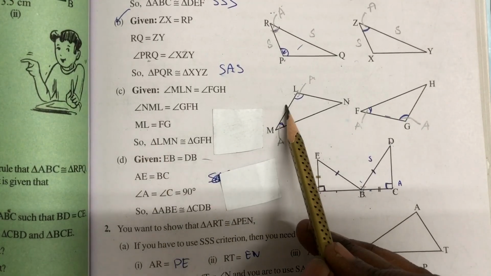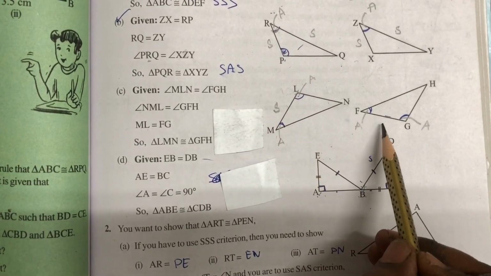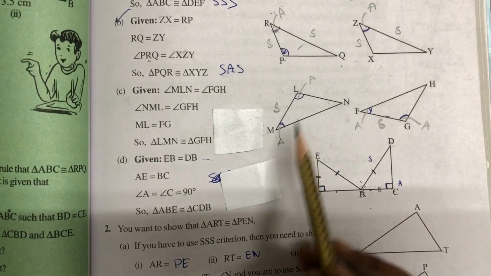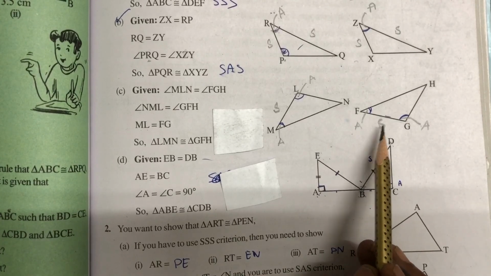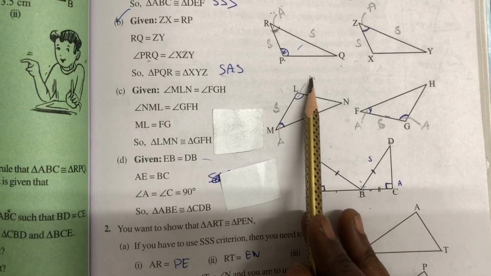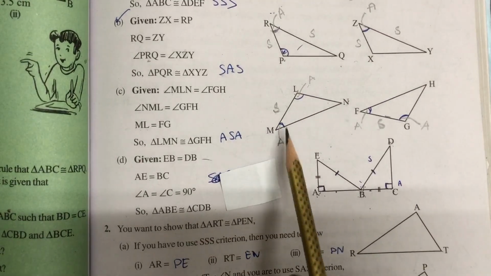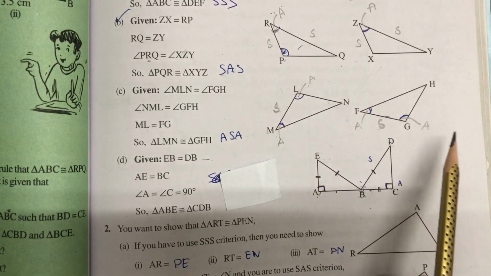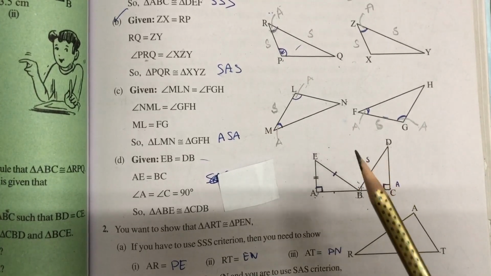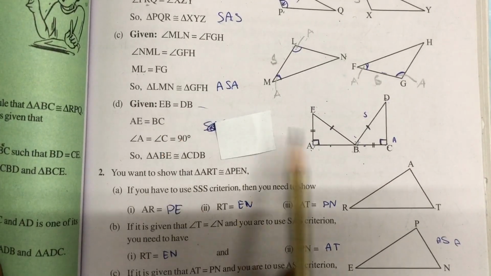ML, this is ML, right? This side is equal to FG. This is FG, this side. See, two angles are formed with the equal side in between, in both the triangles. So it belongs to the ASA criterion, angle side angle. Easy, right? If you do it like this, automatically it will form, whether it is ASA or SAS or SSS, whatever.